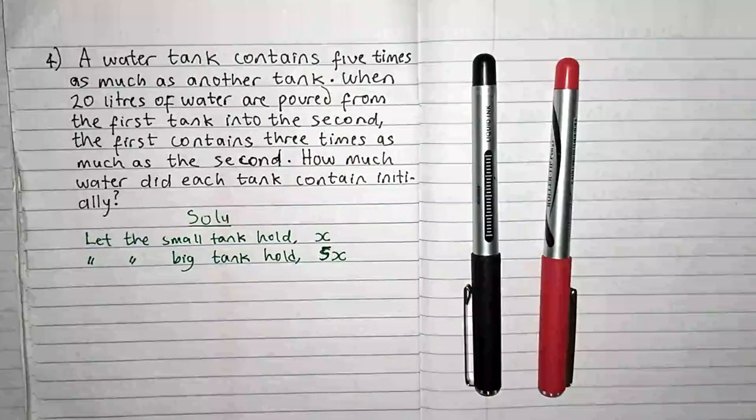Let's continue. When 20 liters of water are poured from the first tank into the second. Okay, let's get this right. Let's read our question again and try to ascertain which tank is the first and which is the second.